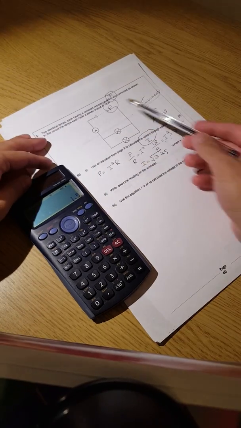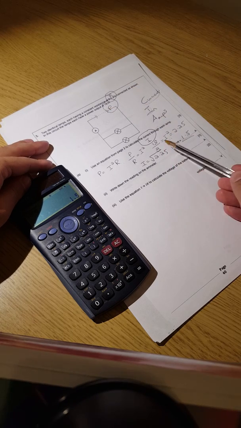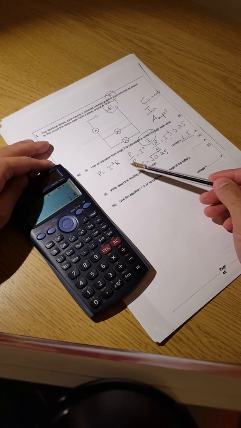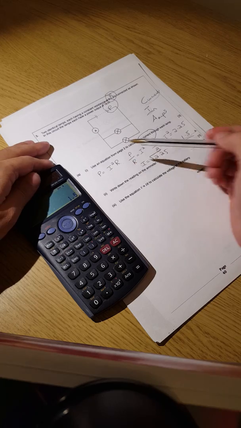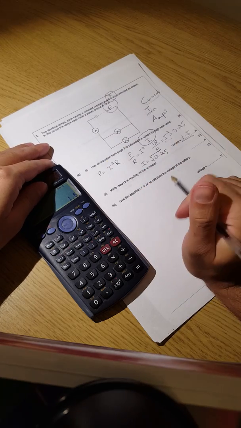The tricky bit is finding out what equation to use, P, I and R. Find that equation because we can also have an equation with P, I and V in it.